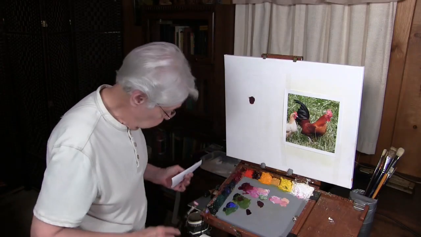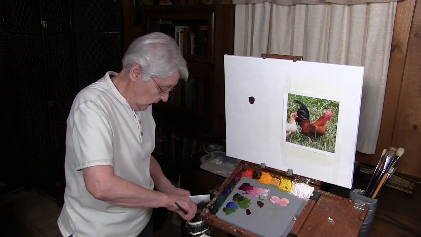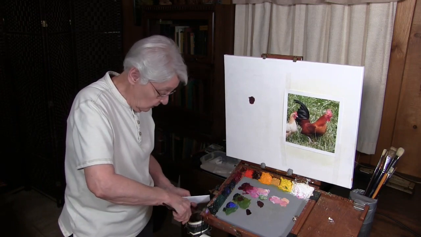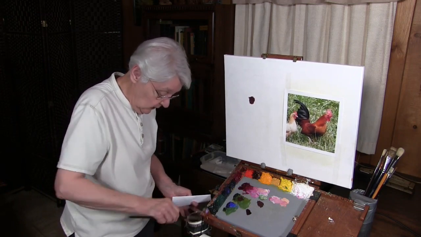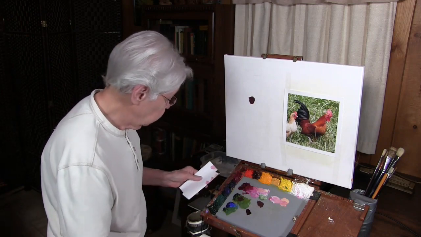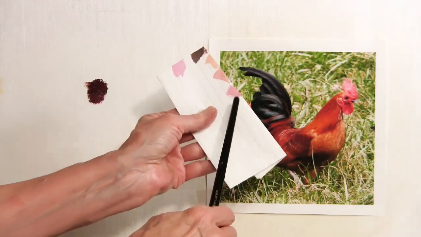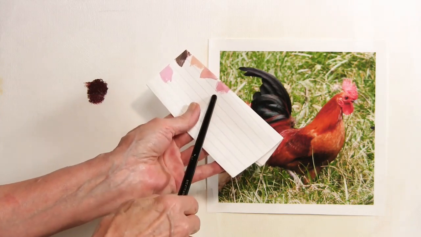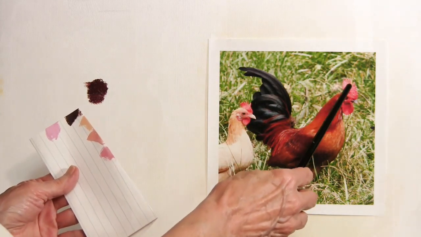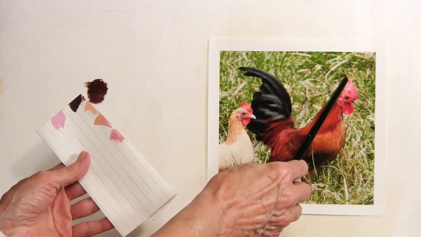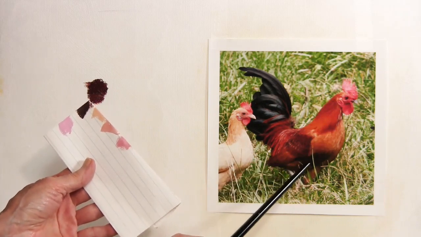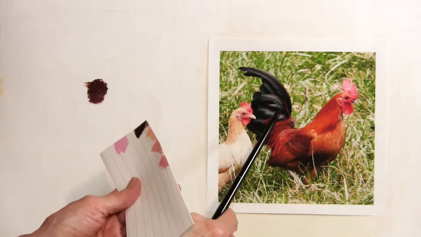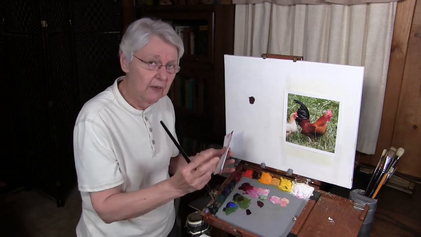Now one thing I can do at this point is to compare those two together. The lightest light with the darkest dark. So I'm holding this up here. I see this is very light, this is very dark, this is very light. So I know then if that's the lightest light I'm looking at and this is the darkest dark, then these are going to be somewhere in between in value.